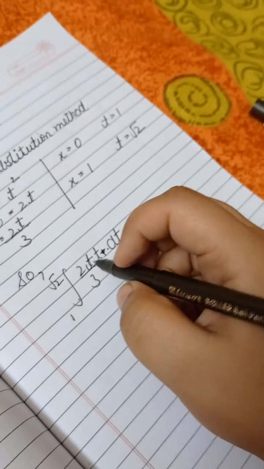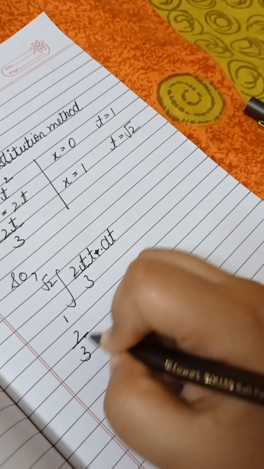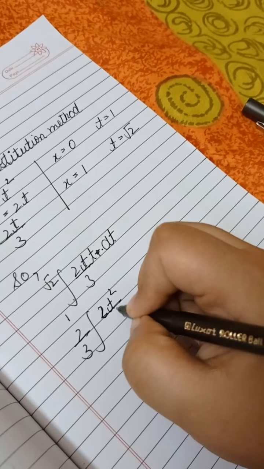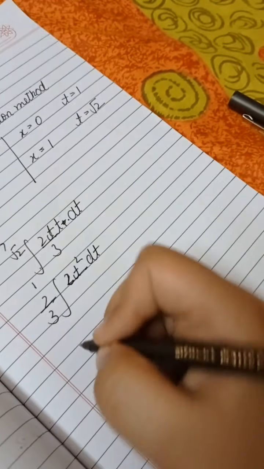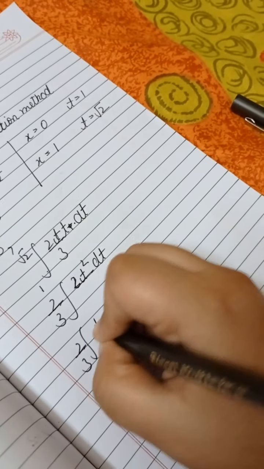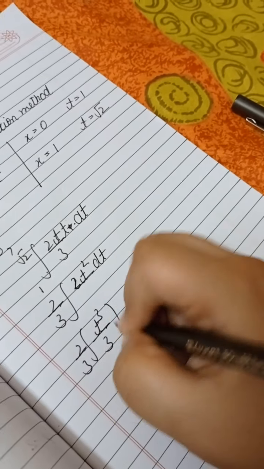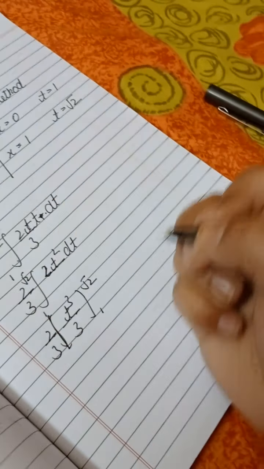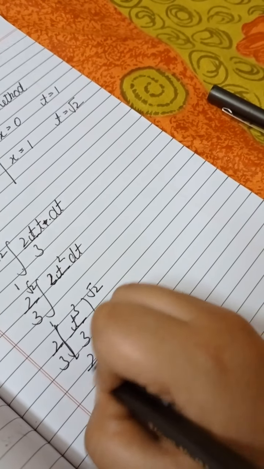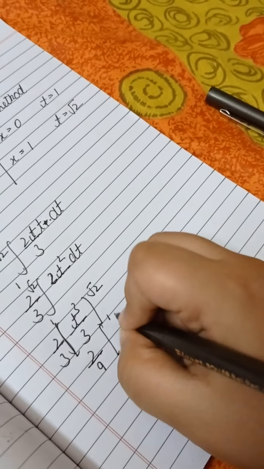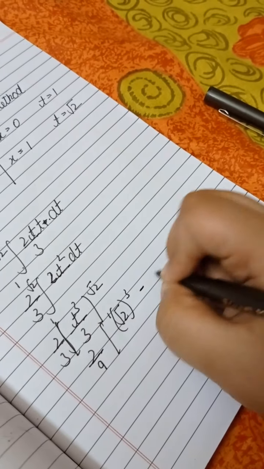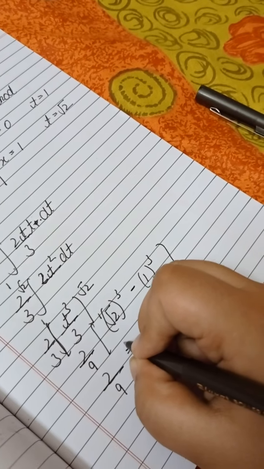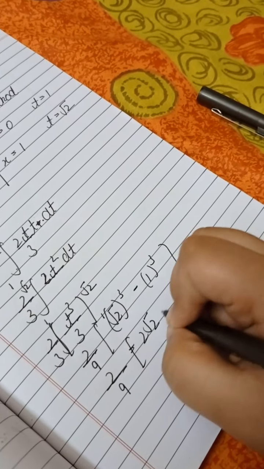Here it is, and I am taking the constant term out of the integration, 2 upon 3 times t square dt, and solving it we'll get t cube upon 3 with the limits 1 to root 2. Here the limits are also there, so now it will be 2 upon 9, root 2 cubed minus 1 cubed, and the final answer will come out to be 2 upon 9 times (2 under root 2 minus 1).